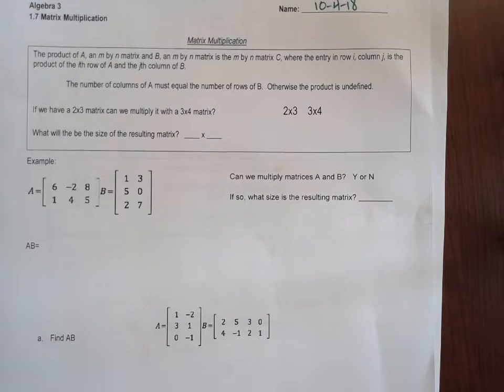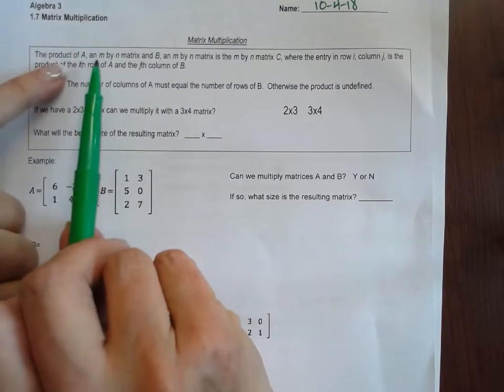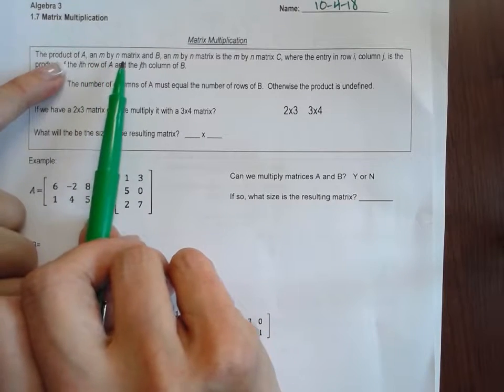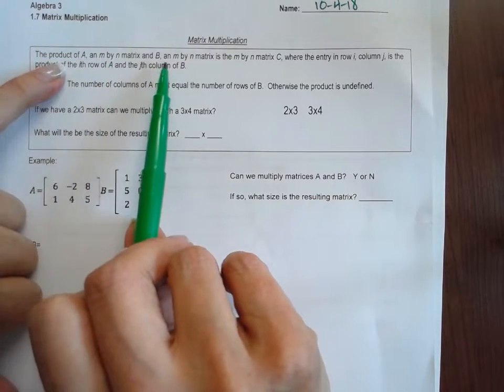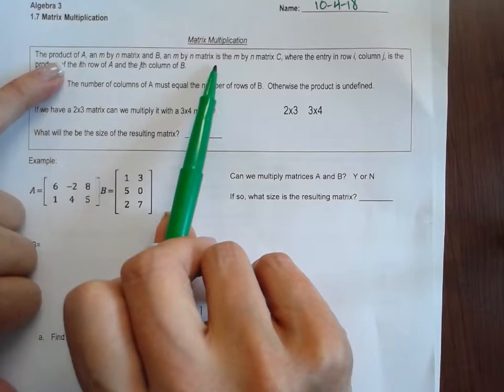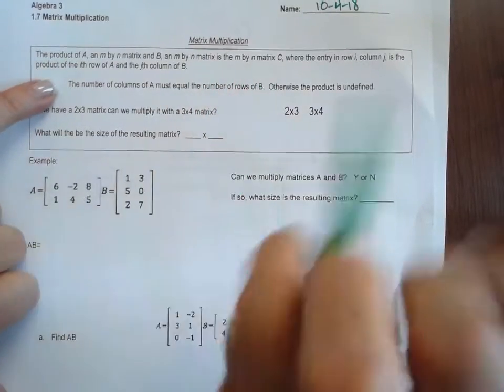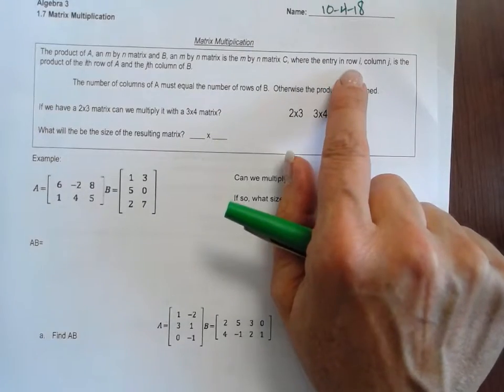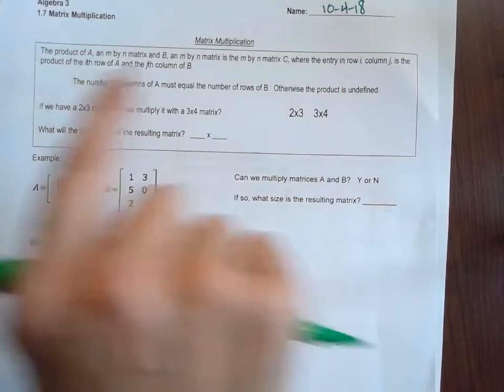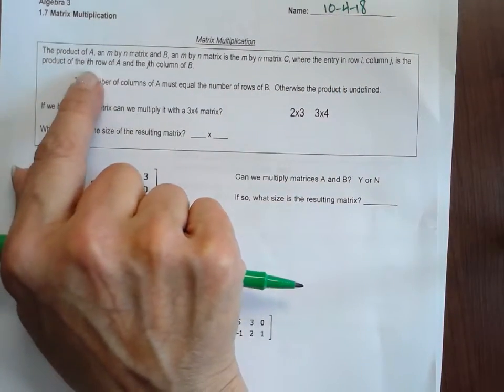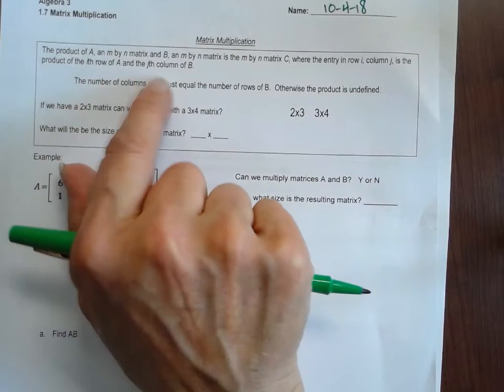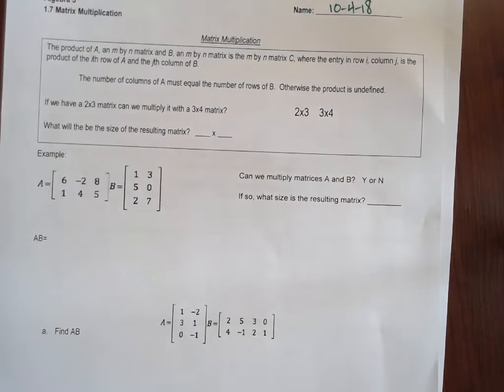So, the true definition of the product says that an m by n matrix A and another matrix B, the product is the m by n matrix C, where the entry in row i, column j, is the product of the ith row of A and the jth column of B. That's the math speak of it.